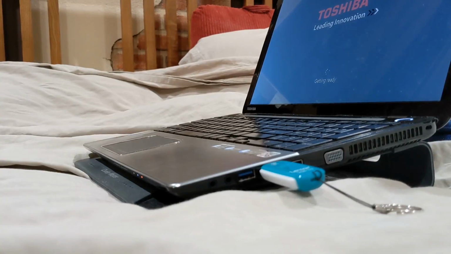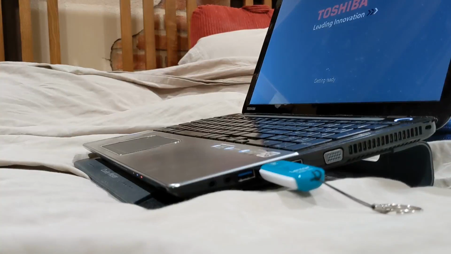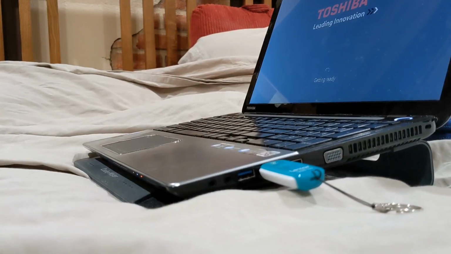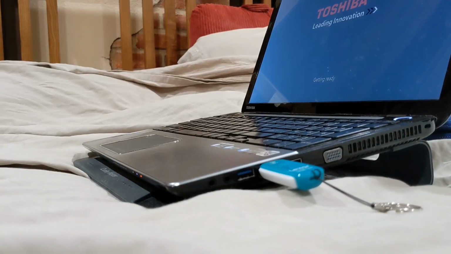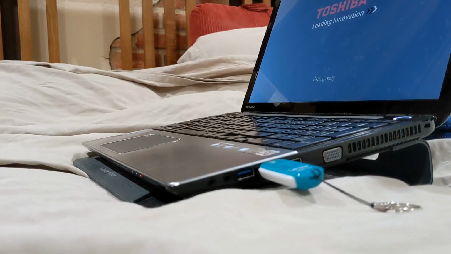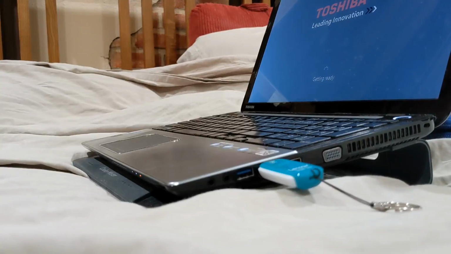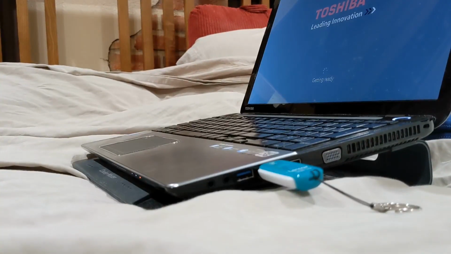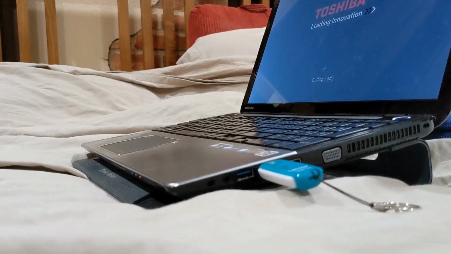Let's see, how long does it take? How long does it take for Windows to get ready? Getting Windows ready. 2 hours? Give me a break. This is a time-lapse worthy moment, by the way. Let's do it.